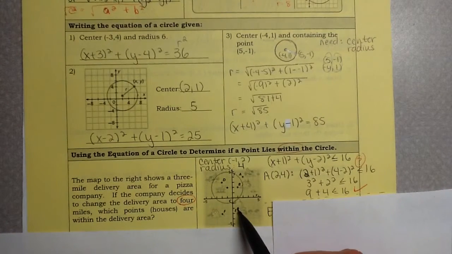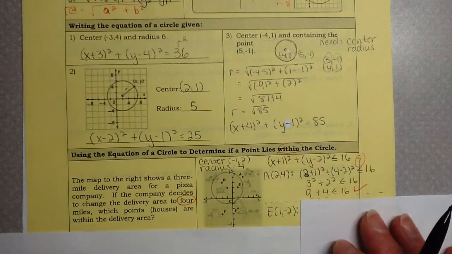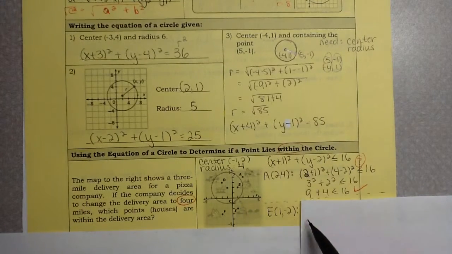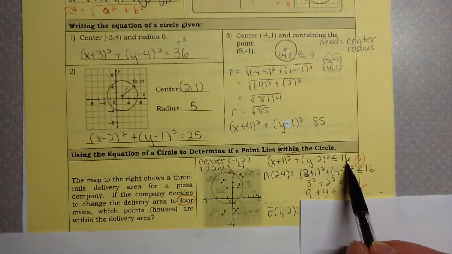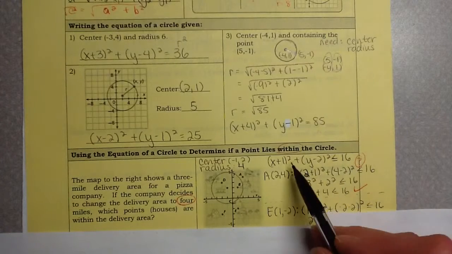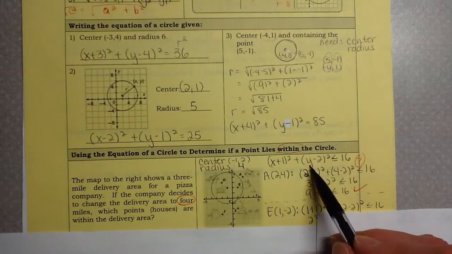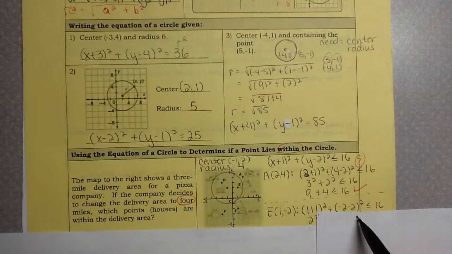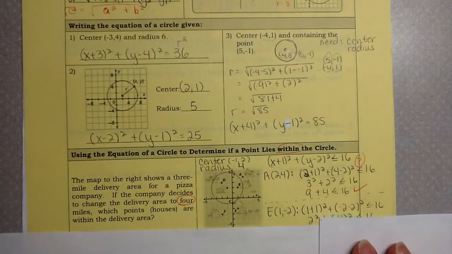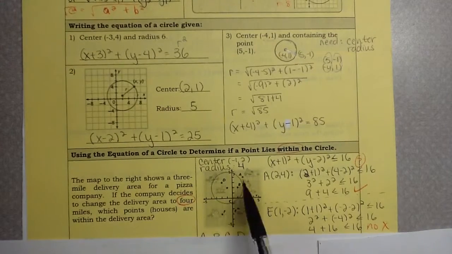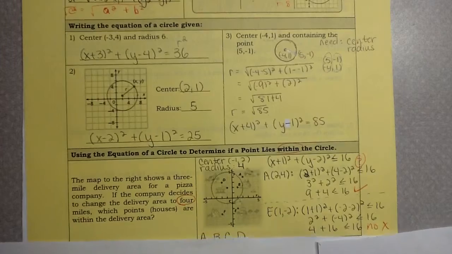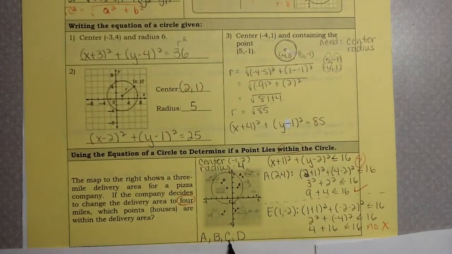And then if we check for E, E has the coordinates of (1, -2). So we'll go back up to this equation for the circle again and see if we're within 16. So that's going to be 1 plus 1, we square that. Negative 2 minus 2, we square that. We need to know if that's less than or equal to 16. Well, that one turns out not to be because this would be 20, so that one is no. So the points that are within our 4-mile delivery area would be A, B, C, and D.